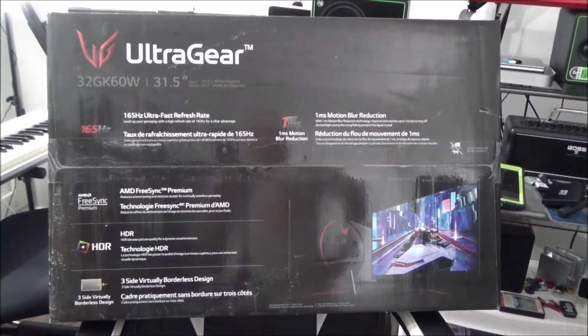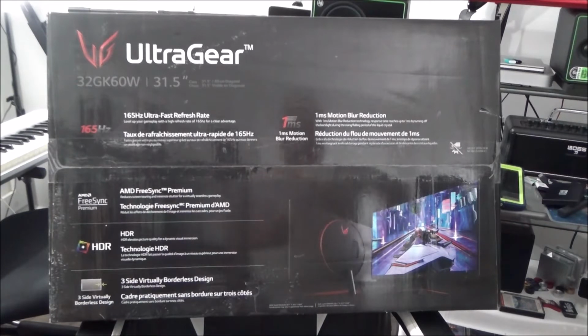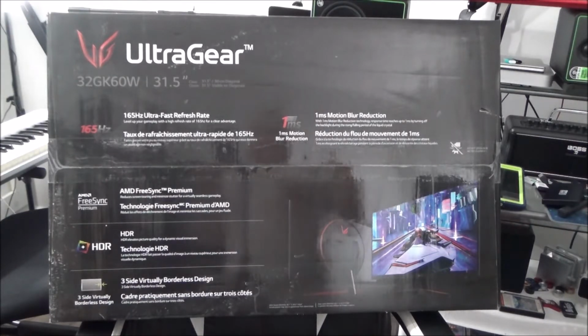But the thing I like best about this one is it's got the HDR that my 4K display had. So anyways, we're going to unbox this, set it up, and see how it does on the Mac and the PC. So this will be instant for you guys. I'm not going to put you through the torture of even fast forwarding an unboxing, okay?